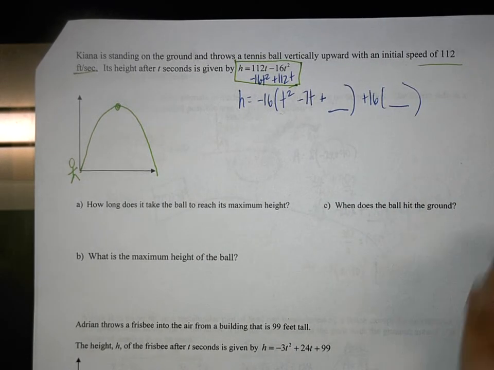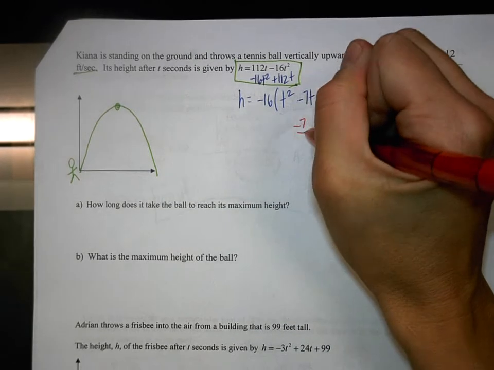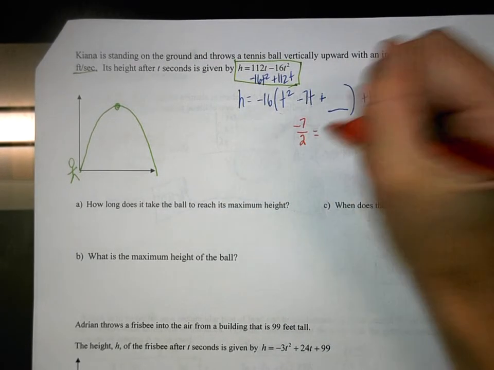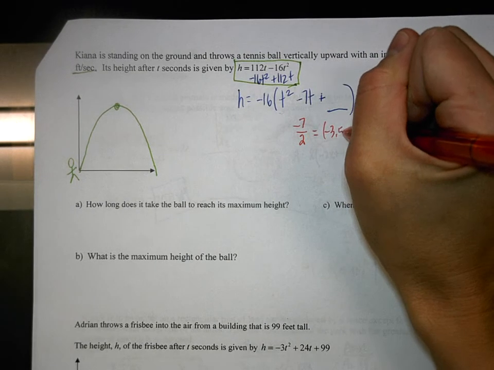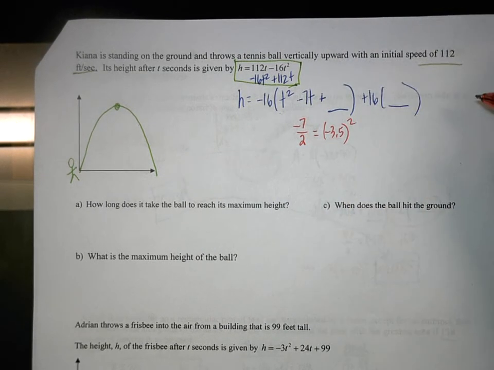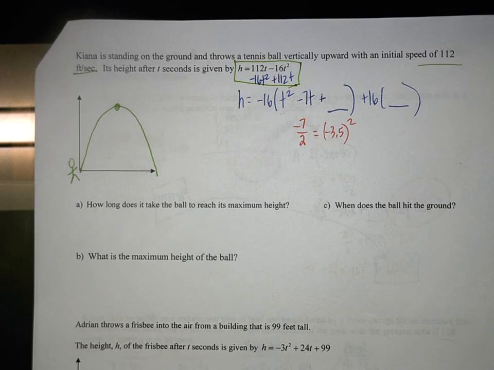Okay. So, now what? What do I do to complete the square? Negative 7 divided by 2. Let's go ahead and just change that to a decimal, okay? That makes negative 3.5. You square negative 3.5, and it makes 12.25.